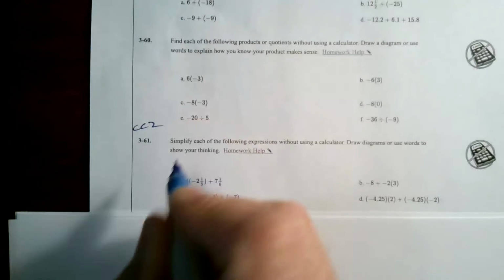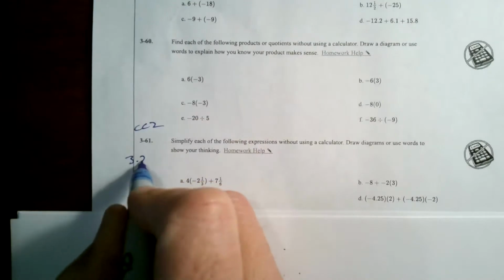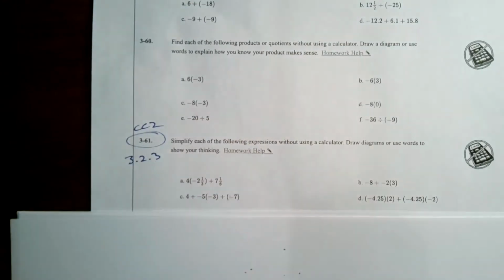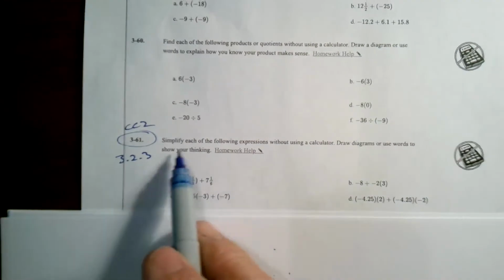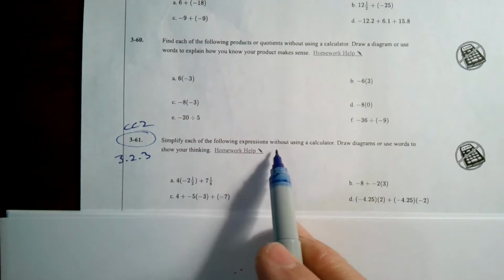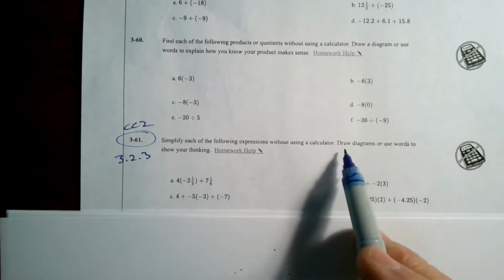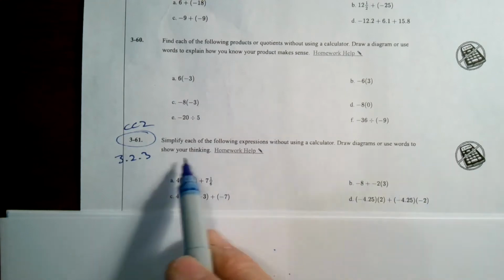We are looking at CC2, CPM Course 2, section 3.2.3, number 3-61. It asks us to simplify each of the following expressions without using a calculator. Draw a diagram or use words to show your thinking.